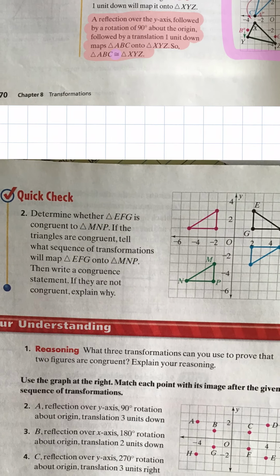So now you try this one on your own. Determine whether EFG is congruent to MNP. If the triangles are congruent, tell what sequence of transformations will map EFG onto MNP. Then write a congruent statement. If they are not congruent, explain why. So press pause, see what you come up with. Come back to me when you're done.